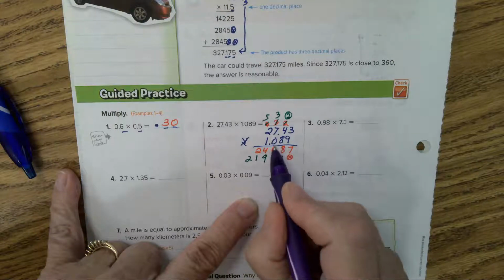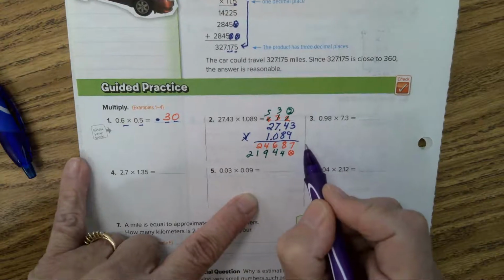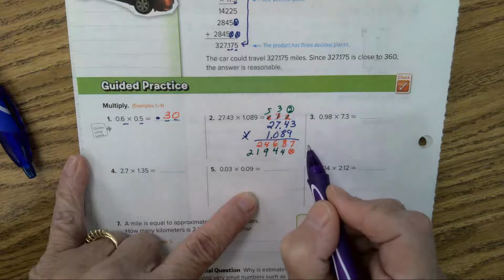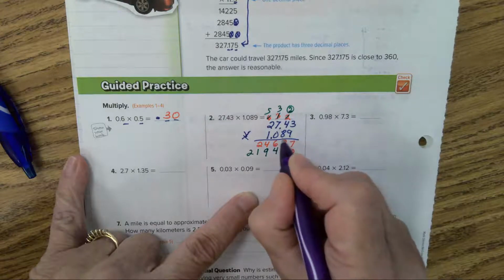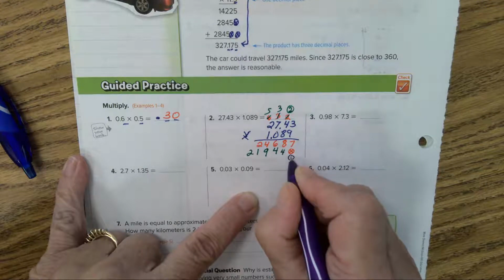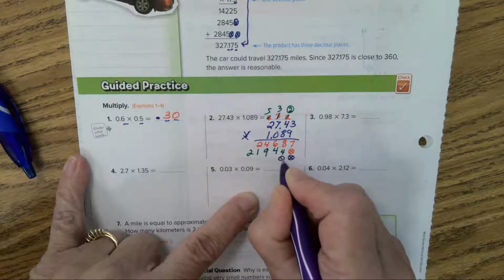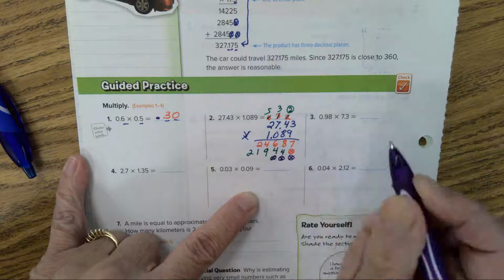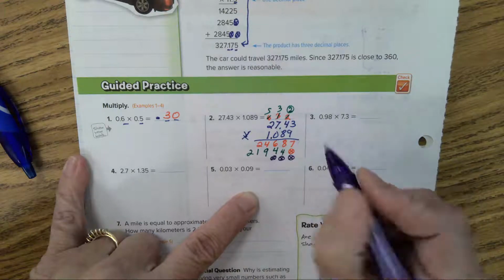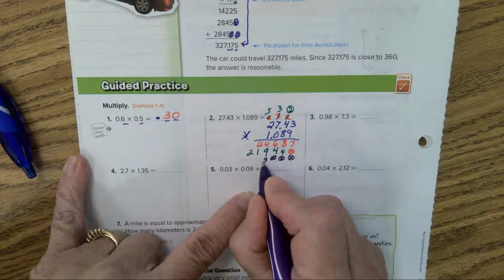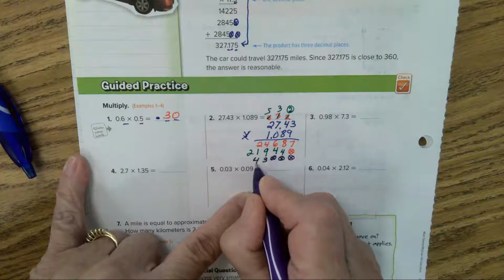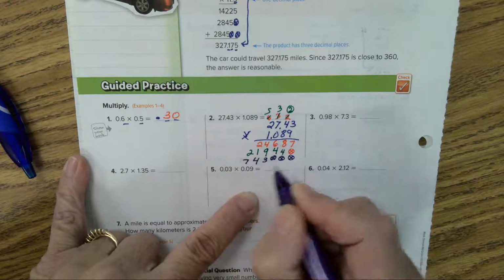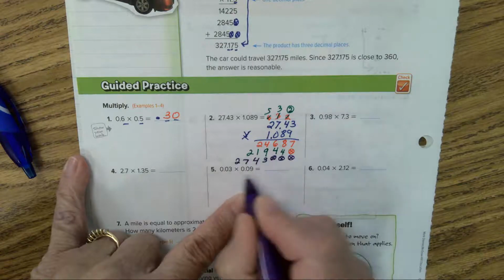How many place value zeros do I have to put down before I multiply by the 1? Yeah, 3. There are 3 numbers behind the 1. You have to put down 3 place value zeros. Now we multiply by the 1. 1 times 3 is 3. 1 times 4 is 4. 1 times 7 is 7. 1 times 2 is 2.